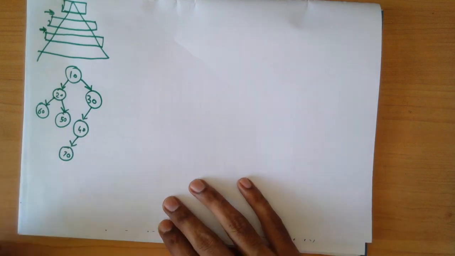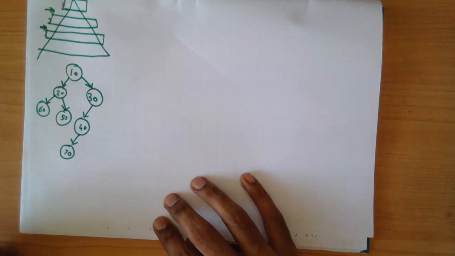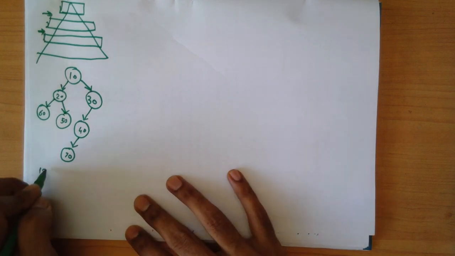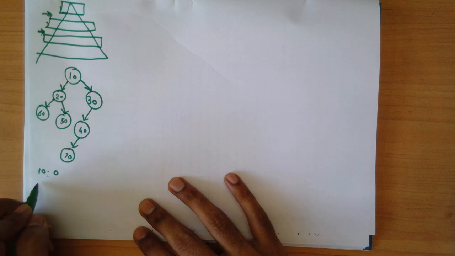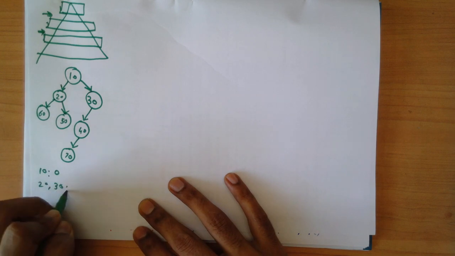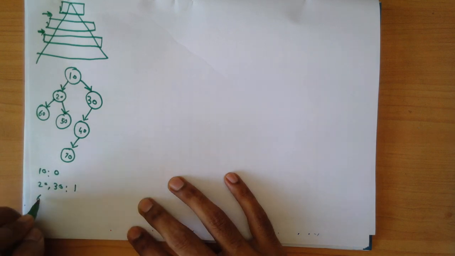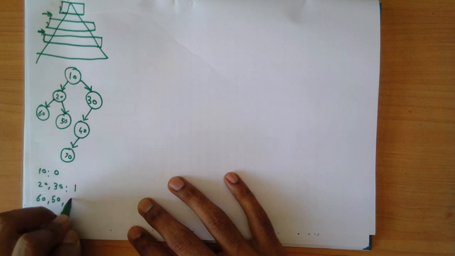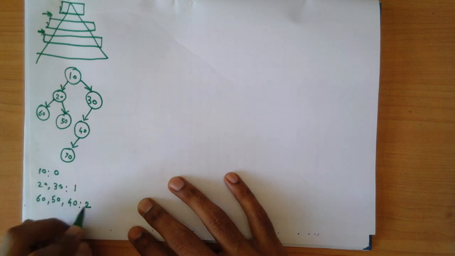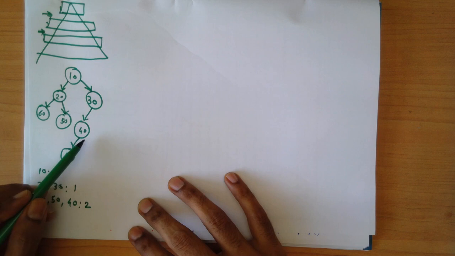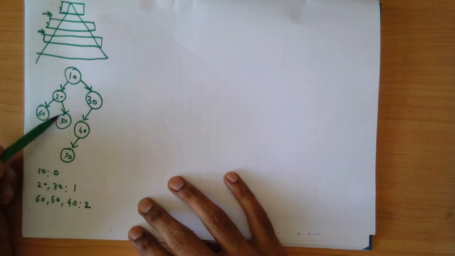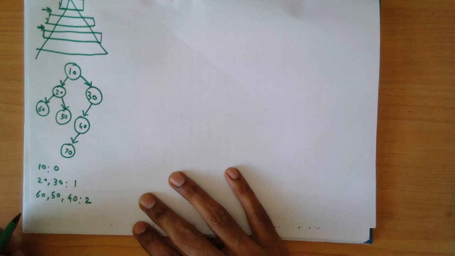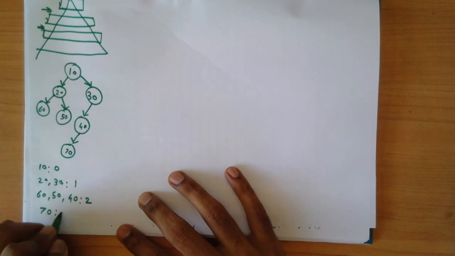So if I talk about the distance of each node from the root, 10 is at distance 0 because 10 itself is the root. Then 20, 30, they are at distance 1. Then 60, 50 and 40, they are at distance 2. So if I want to reach node 40 from root, it requires 2 edges. Same thing about 50, it requires 2 edges to reach 50 from the root. And then node 70 is at distance 3.